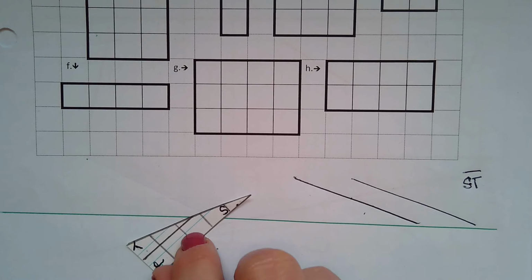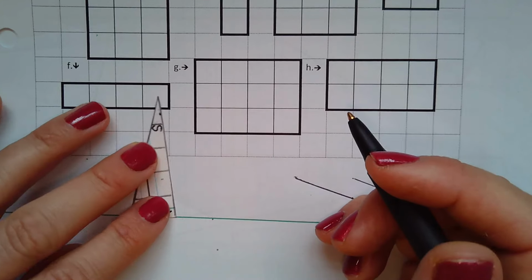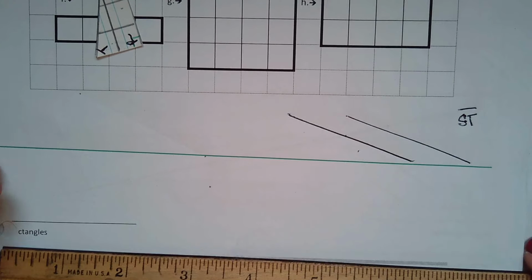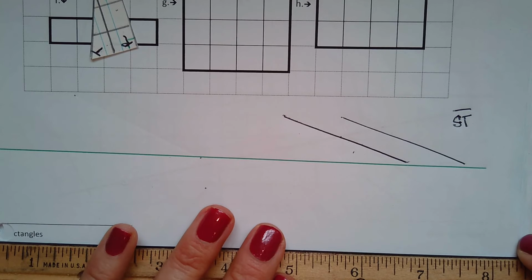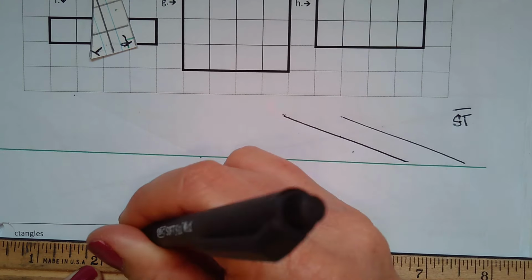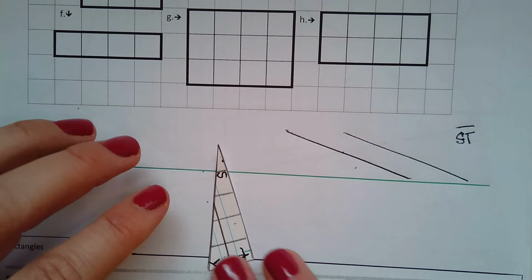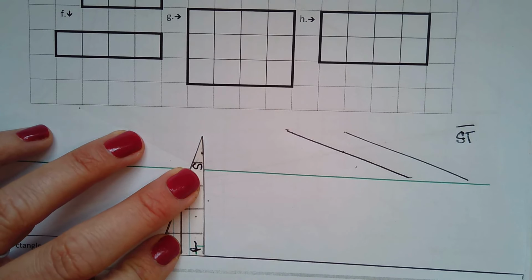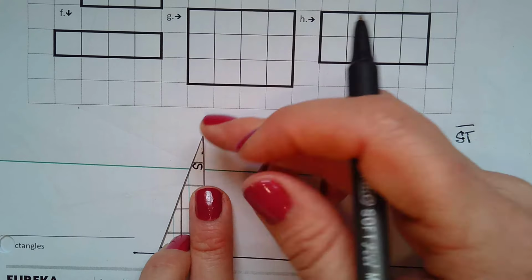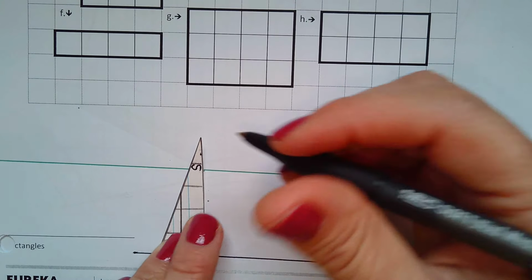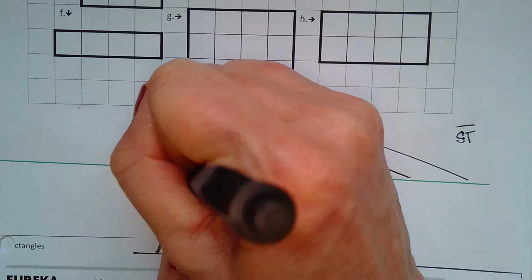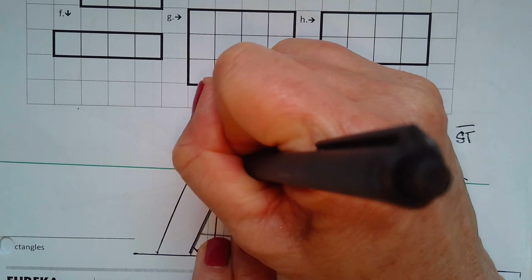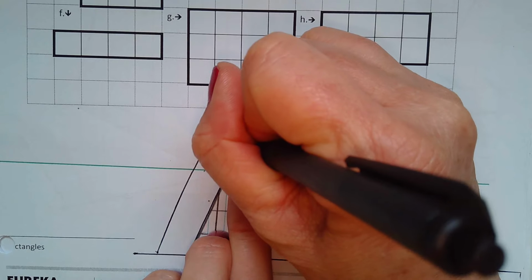So now let's try it in this direction. We might want to move this down and draw another line so that we make sure we're drawing straight lines. Let's draw another line down here. Then we're going to place our triangle in this direction, vertically, and draw that same angle, T and S. Then we're going to move it off to the side and draw it again.